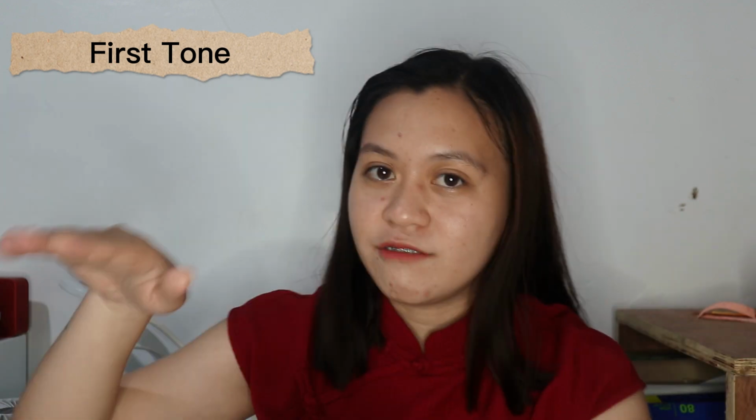The first tone is a high and level tone. In Mandarin, it is called yin ping. This is the first tone. For example, I'm going to pronounce it. It's just a level tone, so it sounds almost like a monotone. You just have to keep your voice high, but it should be level. So that's the first tone. It's a high and level tone. To master that, just try to prolong it.